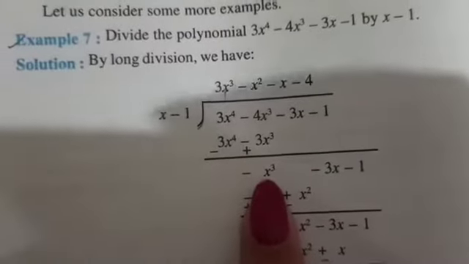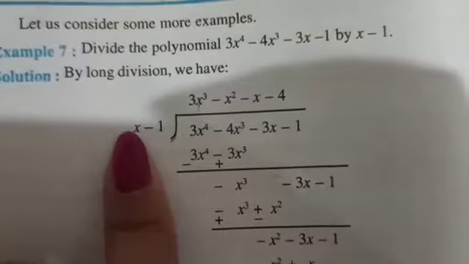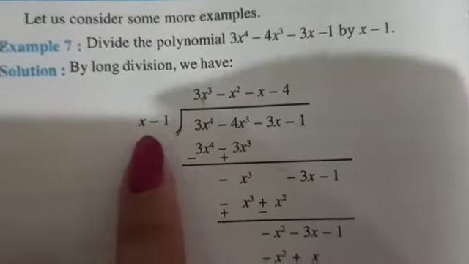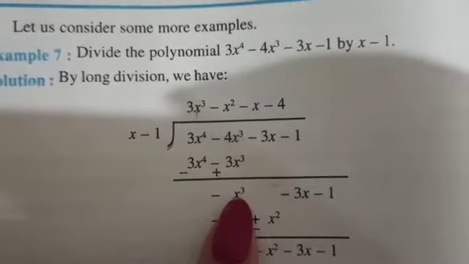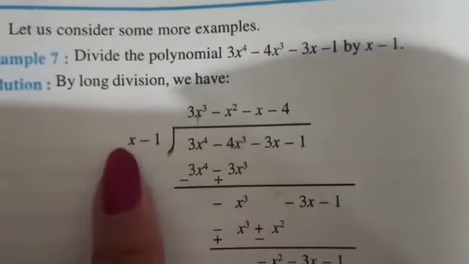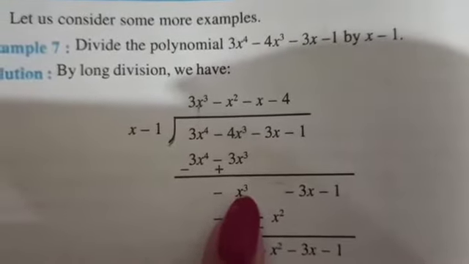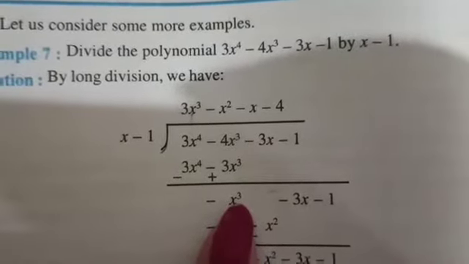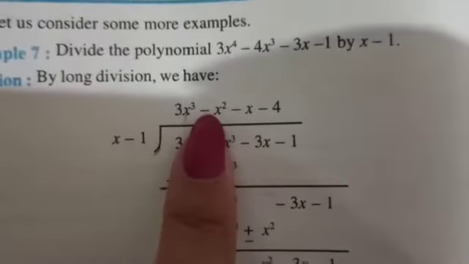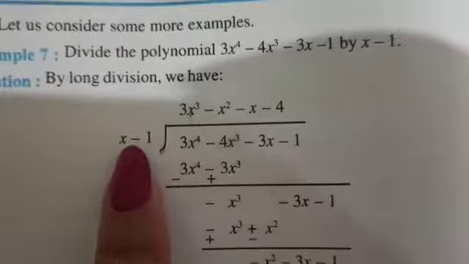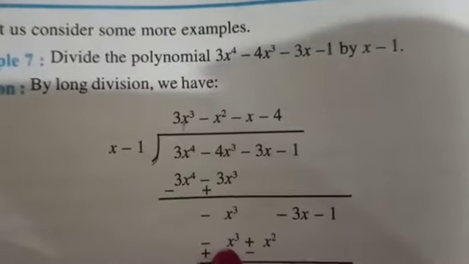The first term of the dividend is minus x cube, and the divisor is the same, x, so we have to multiply x with such an expression to get minus x cube. With what expression will we multiply? We will multiply x with minus x square. So x multiplied by minus x square will give us minus x cube.